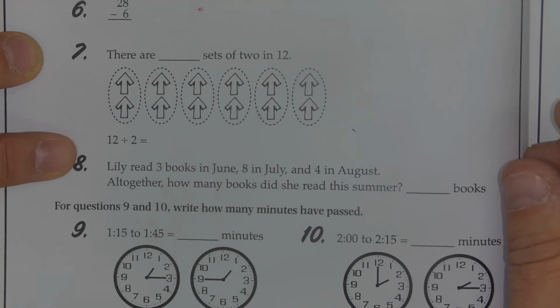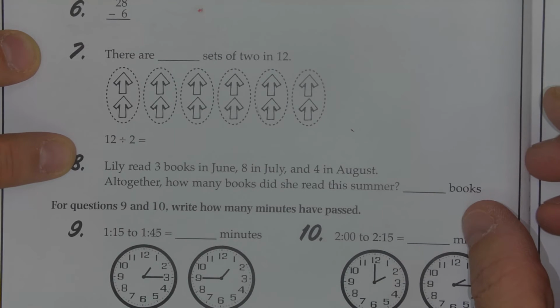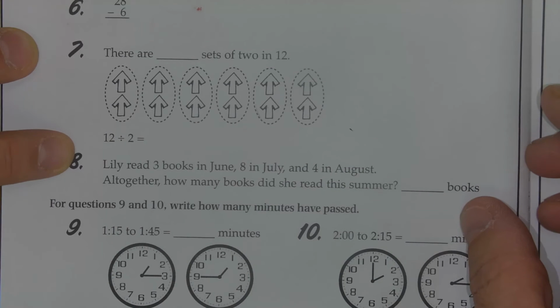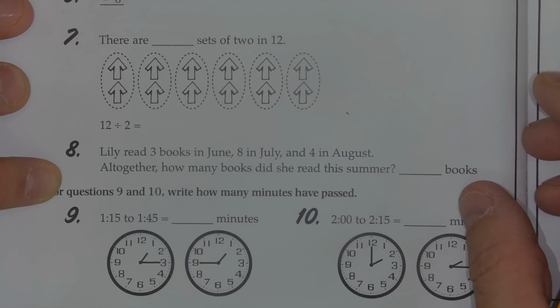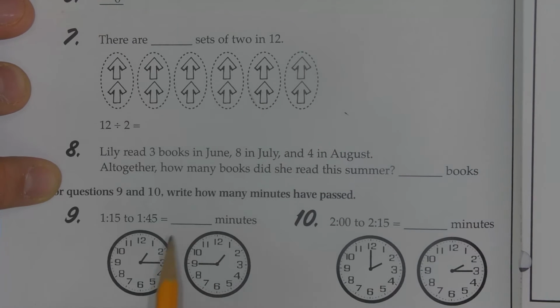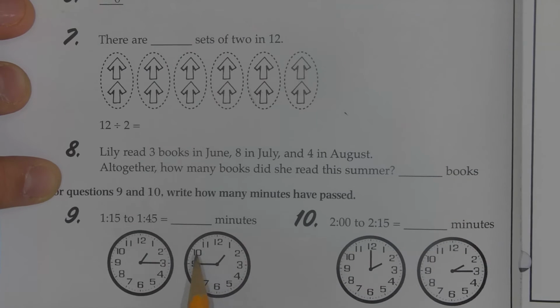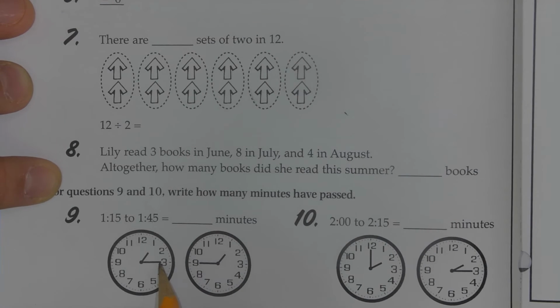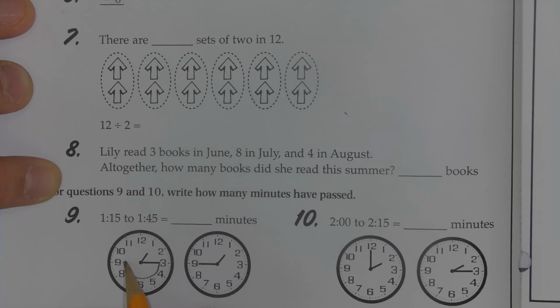Lily read 3 books in June, 8 in July, and 4 in August. Altogether, how many books did she read this summer? So again, that's an addition problem with 3 addends. And for question 9 and 10, write how many minutes passed. So the clock says 1:15 here. It says 1:45 here. Your job is to figure out how many minutes went by from here to there where it ends up.